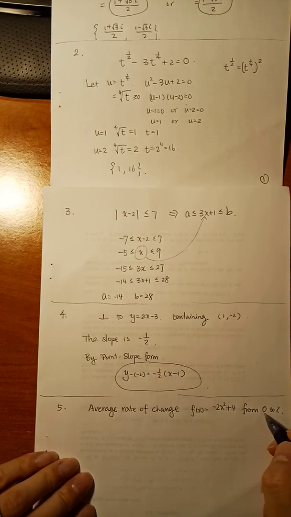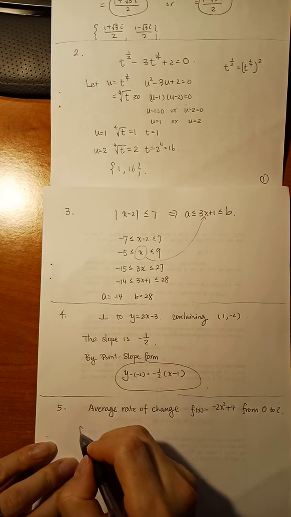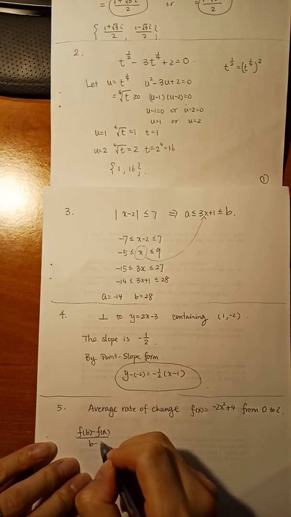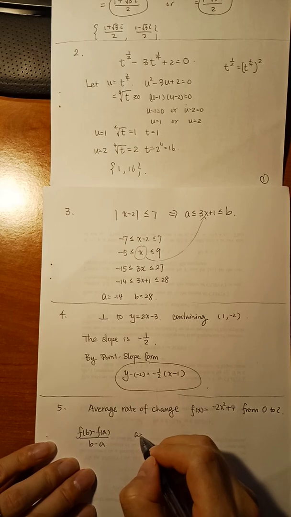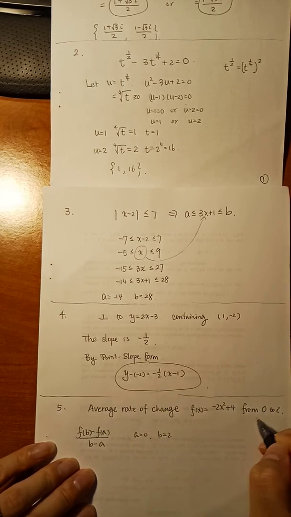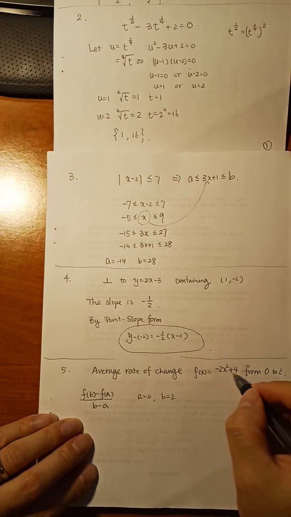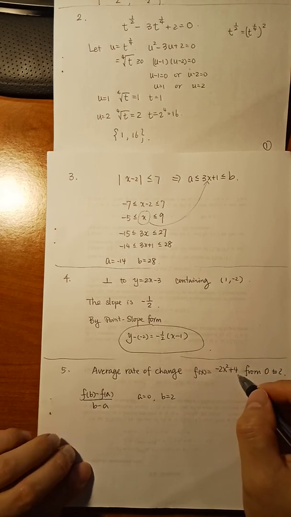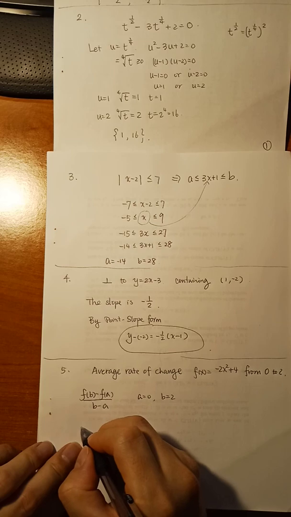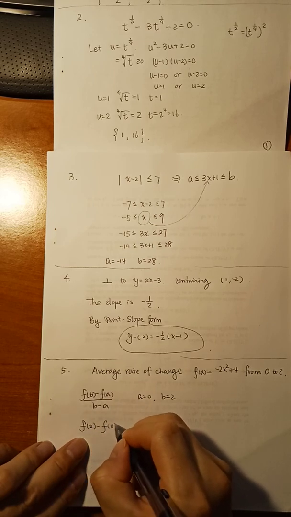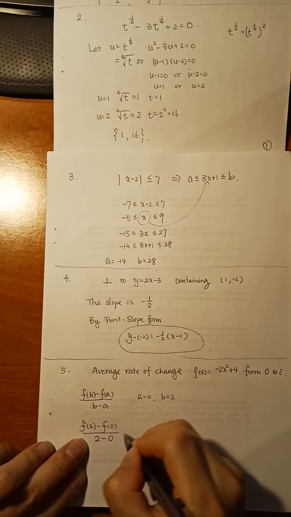So a is 0, b is 2. What is the average rate of change? It's (f(b) minus f(a)) over (b minus a). Here a is 0 and b is 2. f(x) is negative 2x squared plus 4. So the average rate of change is (f(2) minus f(0)) over (2 minus 0).